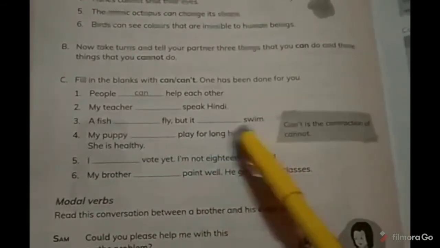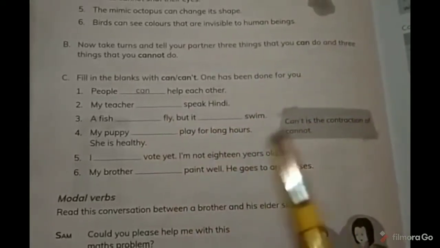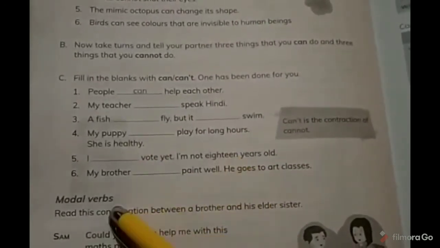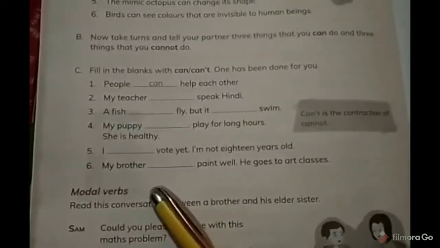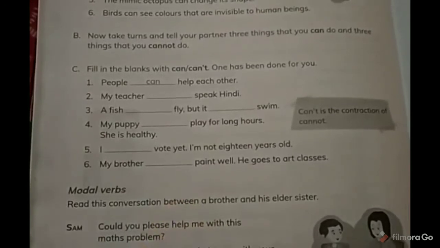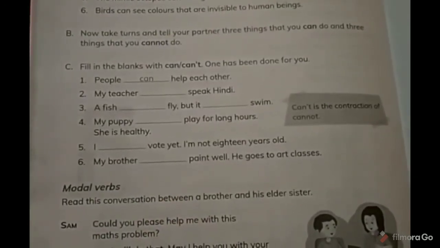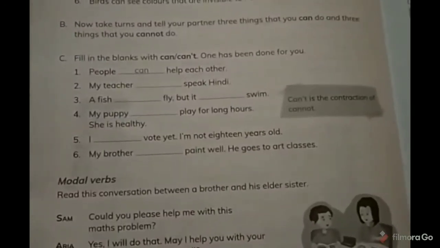Everybody knows in the world that fish cannot fly but it can swim. It means the first one is negative ability and the second one is positive, right? So let's move to the fourth one. My puppy plays for long hours, she is healthy. It means my puppy can, again we'll pick the positive one.